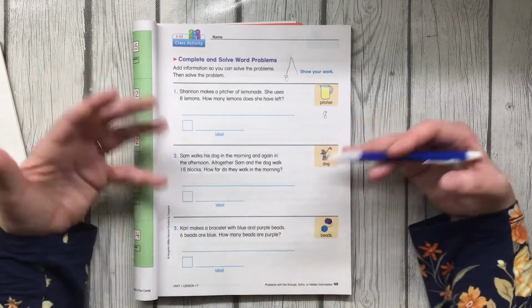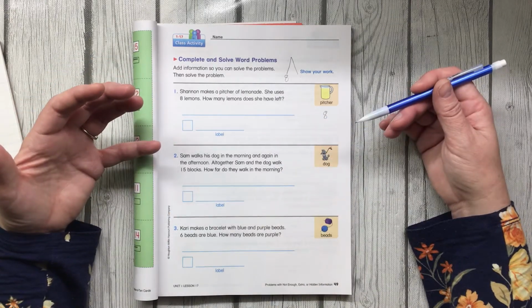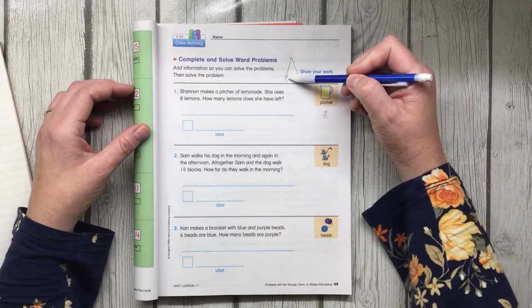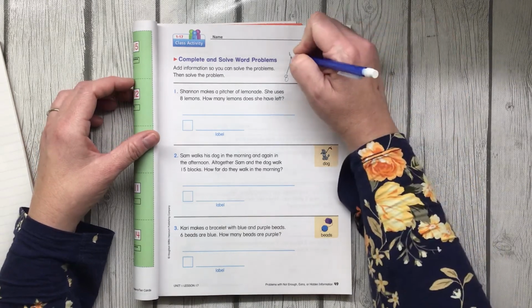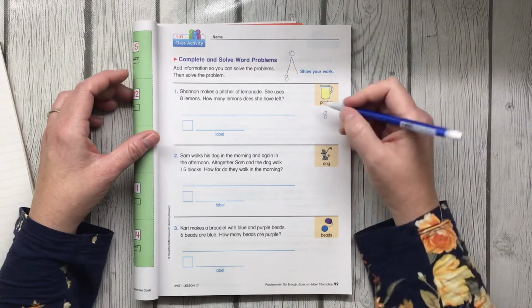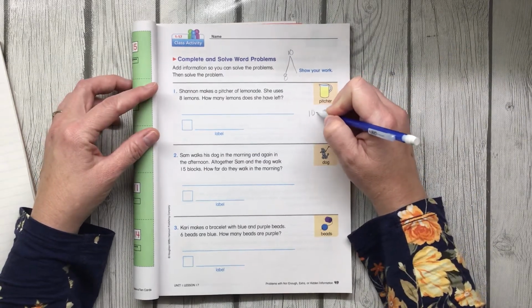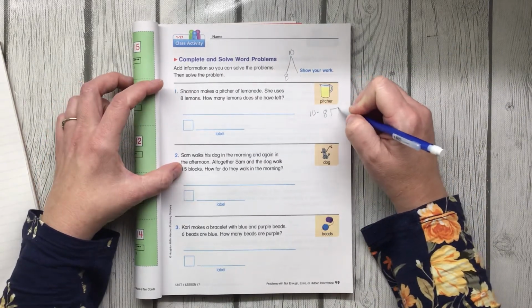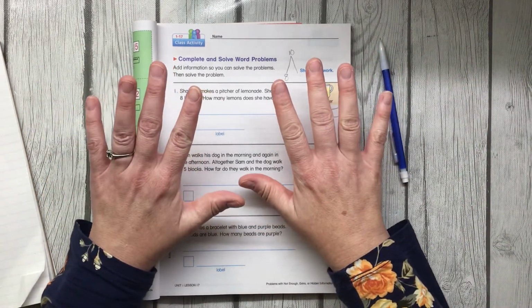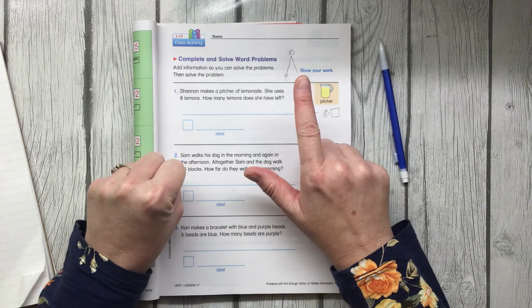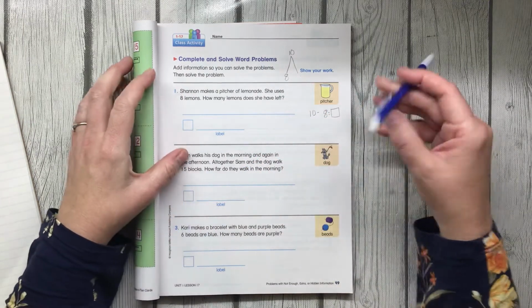And so we get to use our imagination a little bit for this. If she has used 8 lemons, I'm going to say she started with 10 lemons. Then I can say 10 minus 8 equals box. So 10 minus 8 equals, we have 2 left over.